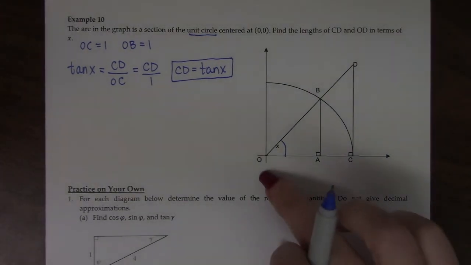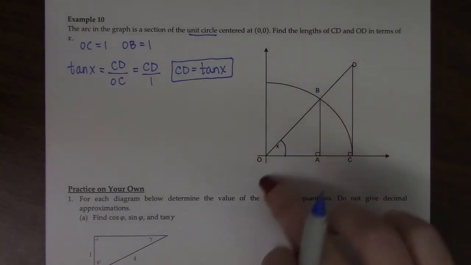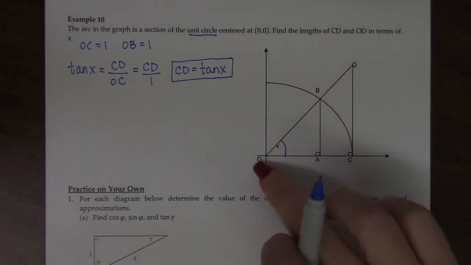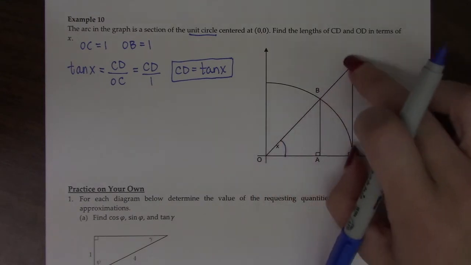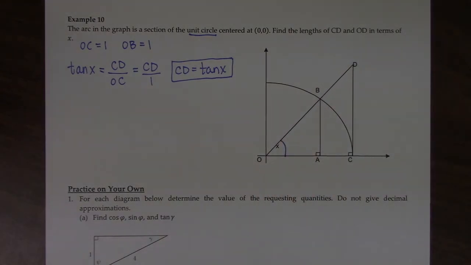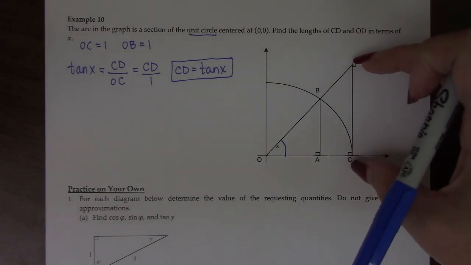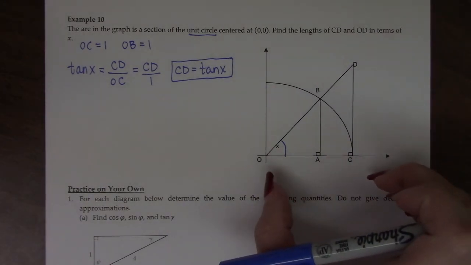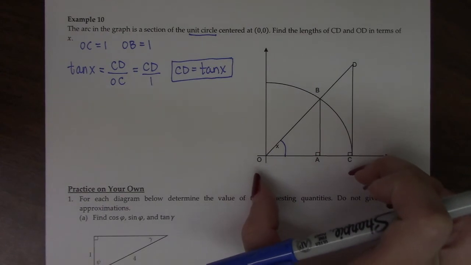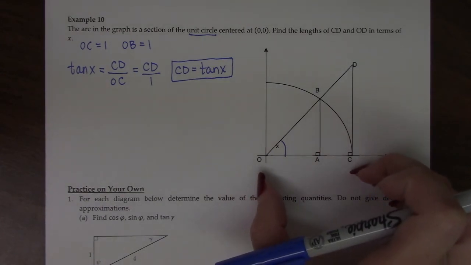Now it wants me to find OD. OD is the hypotenuse of this big triangle, and I need a trig function that requires the hypotenuse, so that's usually sine or cosine. I could do it dealing with this side, CD, but I could also use the fact that I know this is 1.